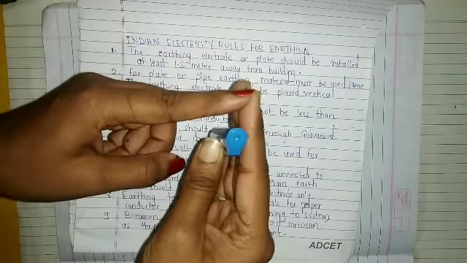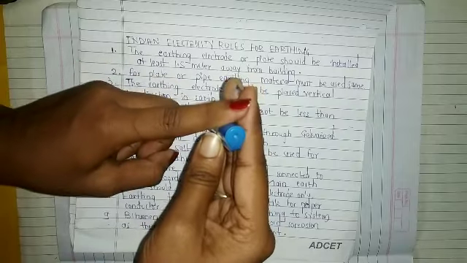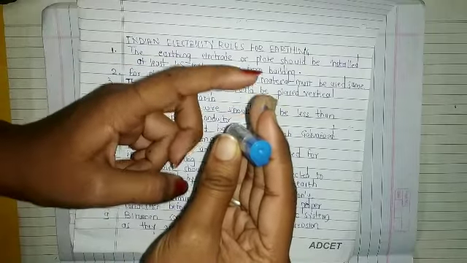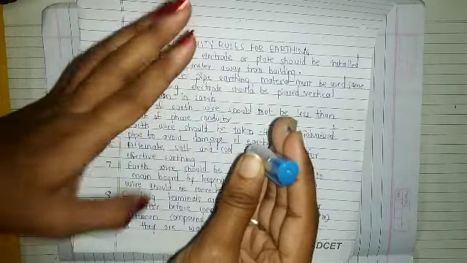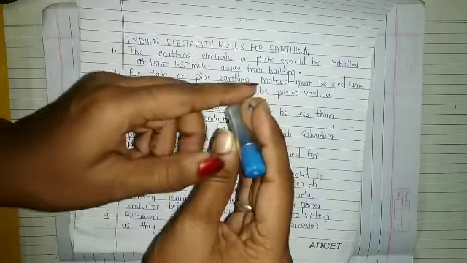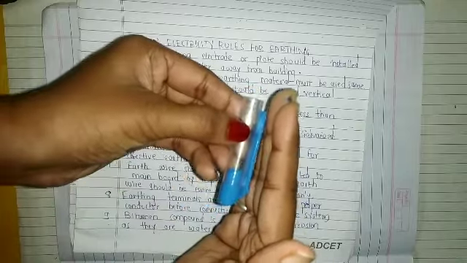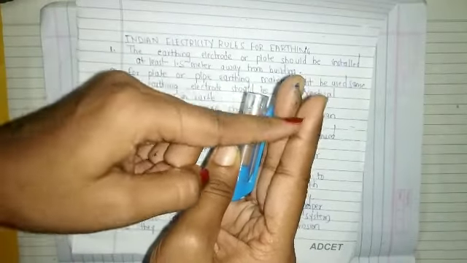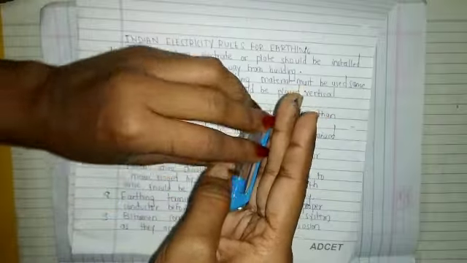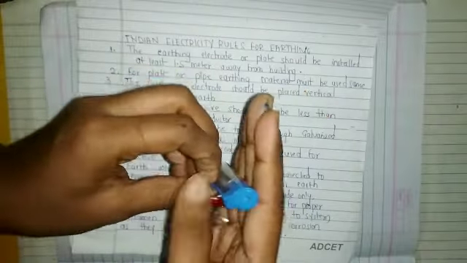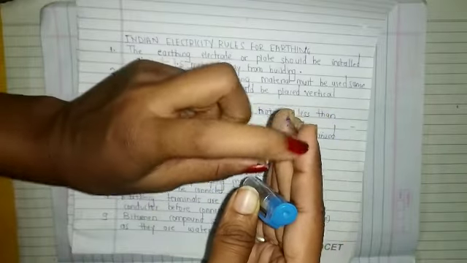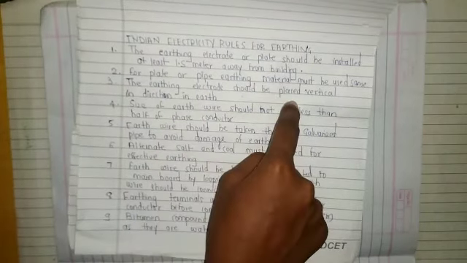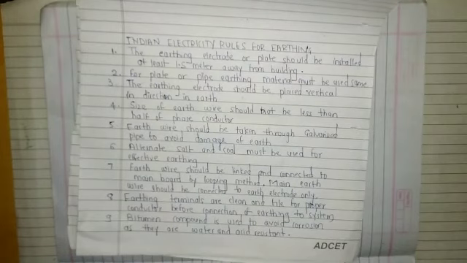Whenever the soil is wet here, then what will happen? Resistance is low, right? So consider this layer is wet and this is dry. Somehow our plate is coming in contact with the wet part. Now whenever I keep our plate in horizontal position, it is not coming in contact with this wet material. Whenever we place it vertically, it will come in contact with at least some part of wet material, right?